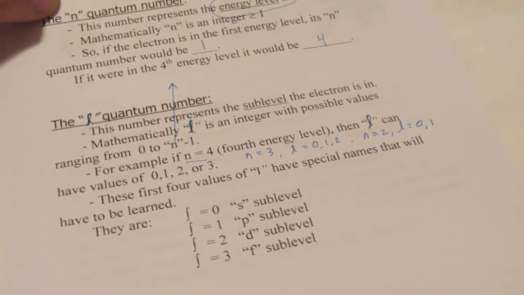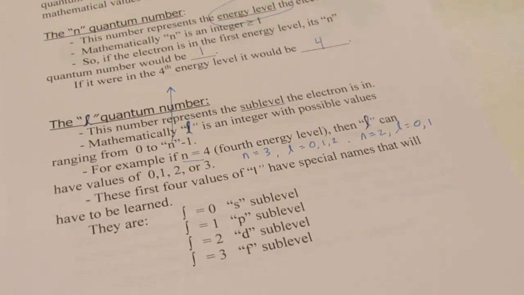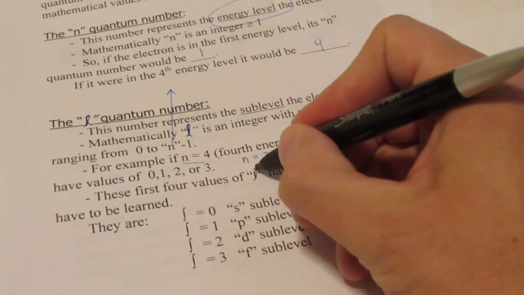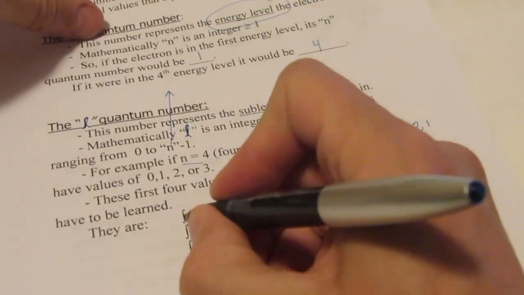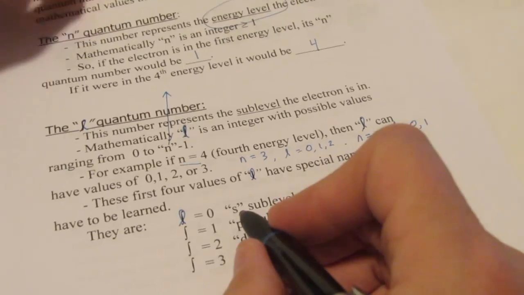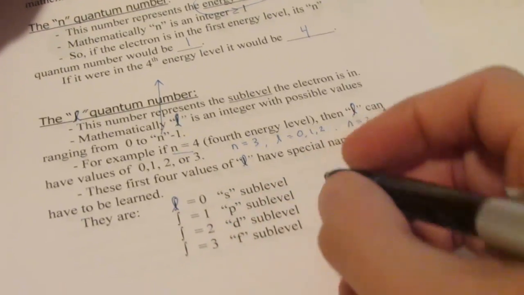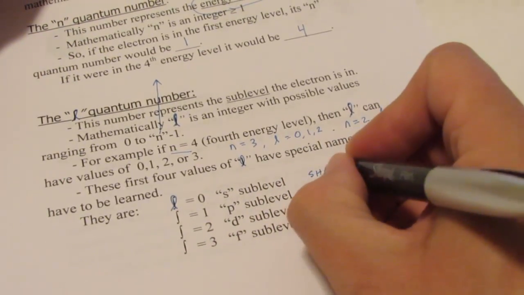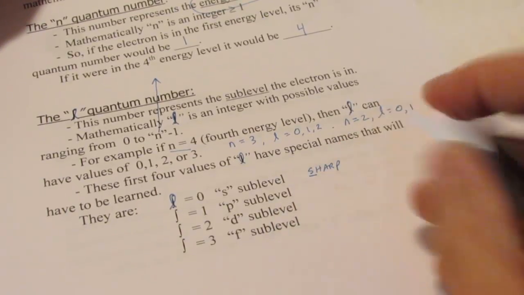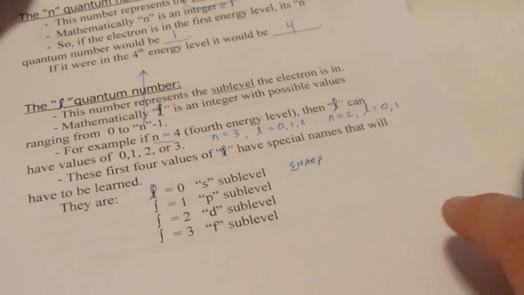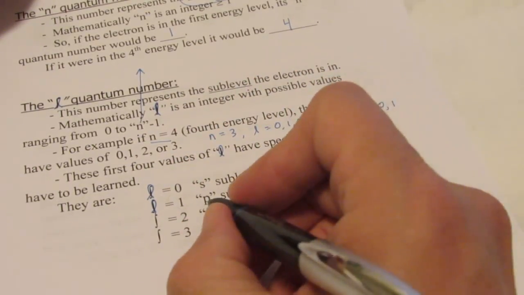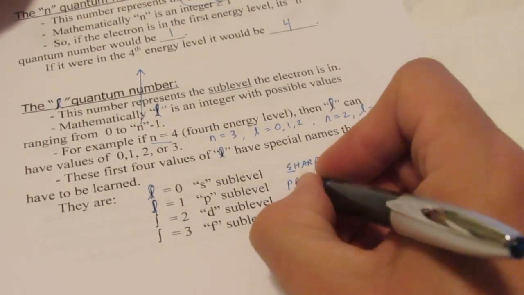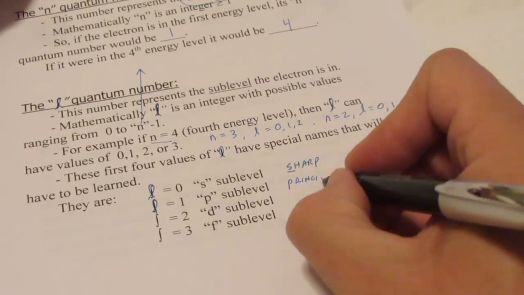Now, these first 4 values of L actually have special names that will have to be learned. When L is equal to 0, we call that the S sublevel. Now, S stands for sharp, but we no longer use the name, we just refer to it as S. When L is equal to 1, we call that a P sublevel, and the P stands for principal.